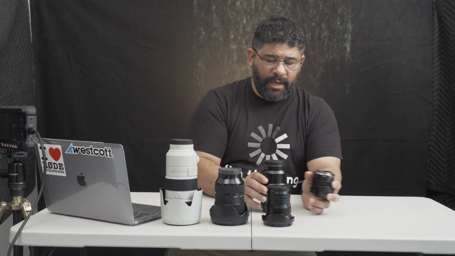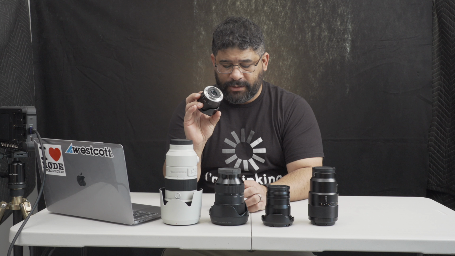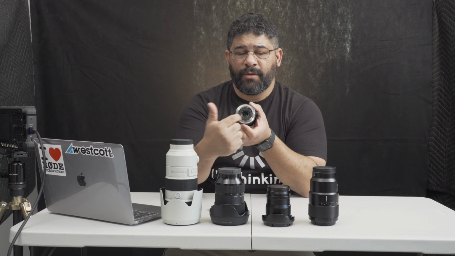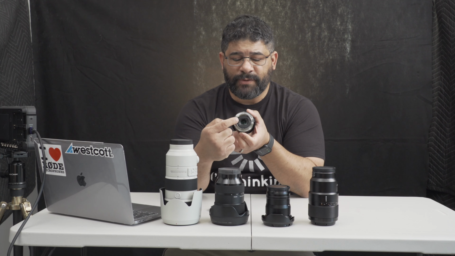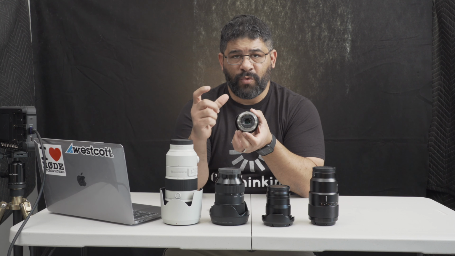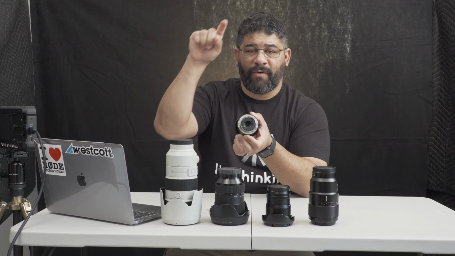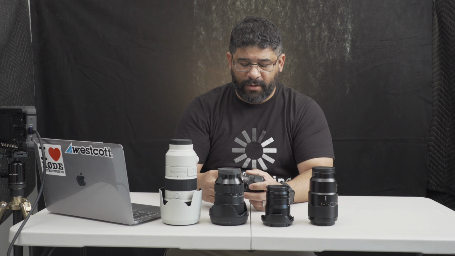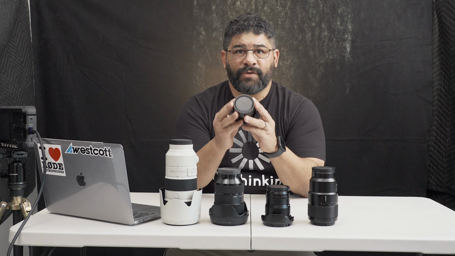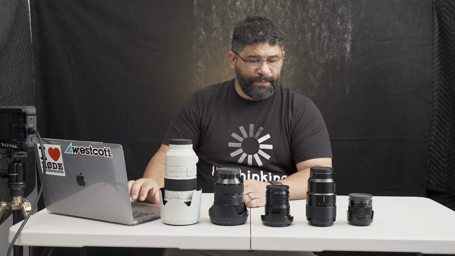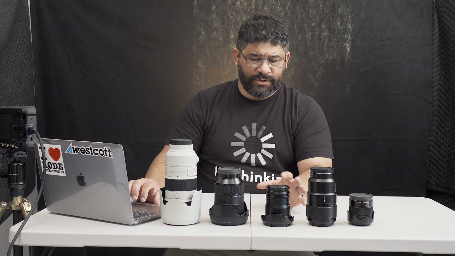So what does that mean? That means if you put a crop sensor lens on a full frame camera, the sensor is bigger than this hole. So what happens is when you pull up the picture, you'll see basically that black frame around the edges of the image, because this lens will not cover the entire sensor. All right. So that's full frame versus crop sensor.